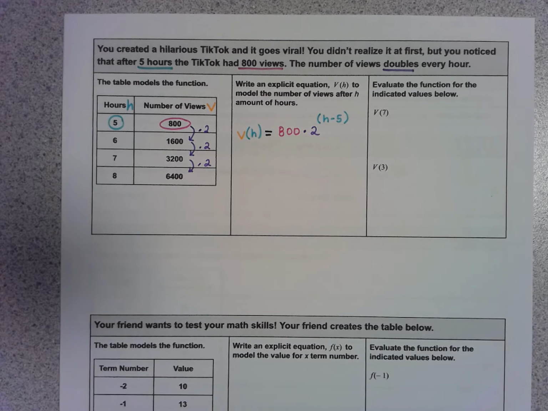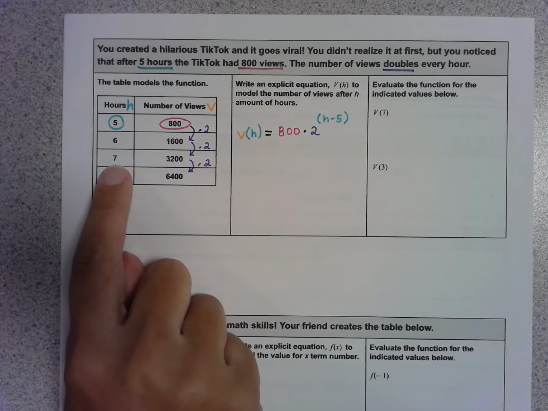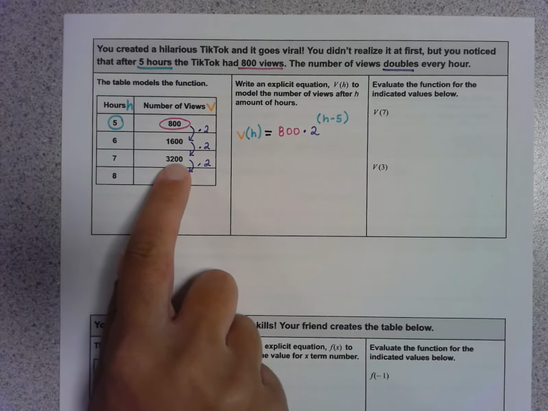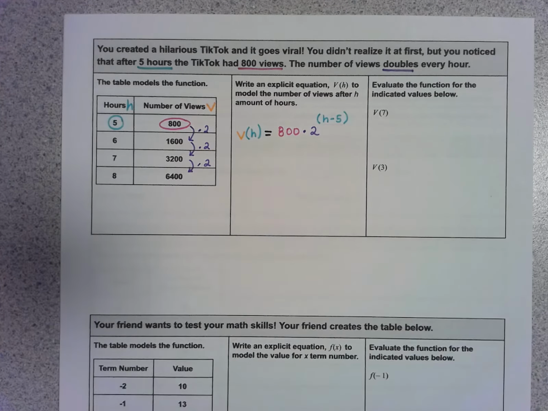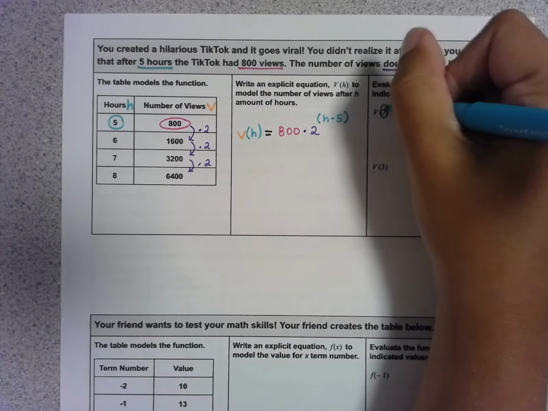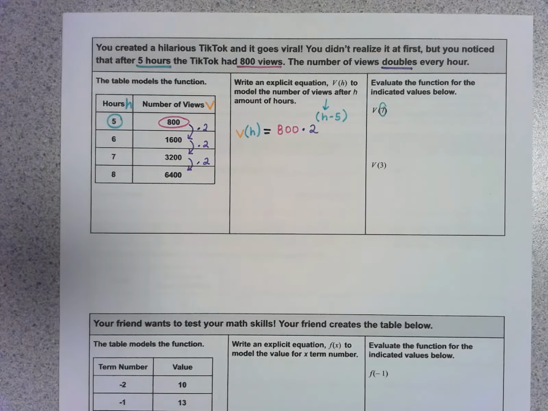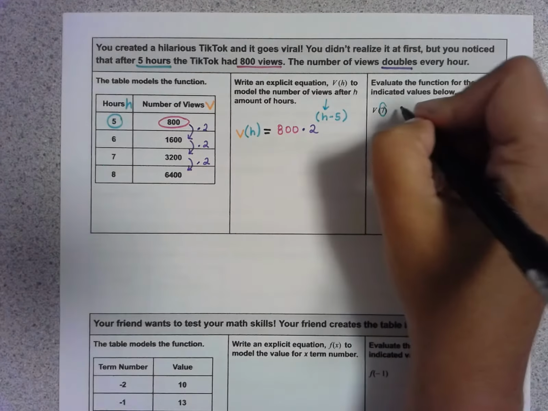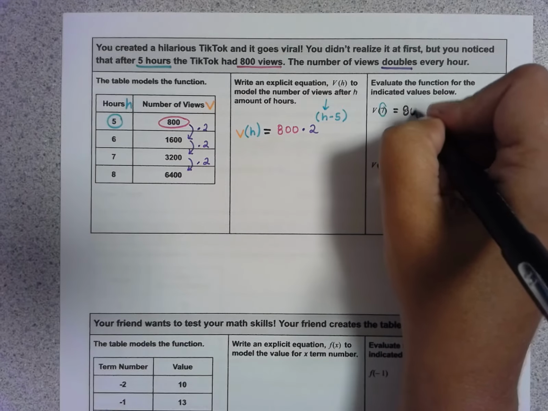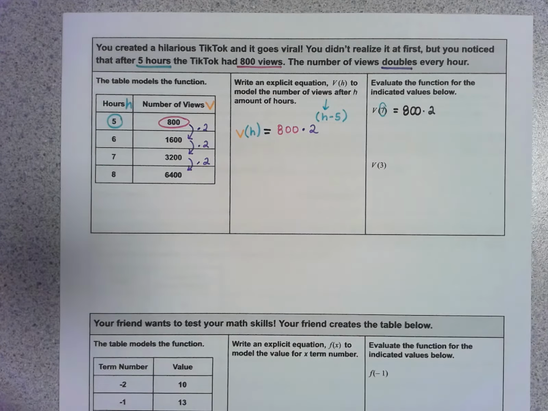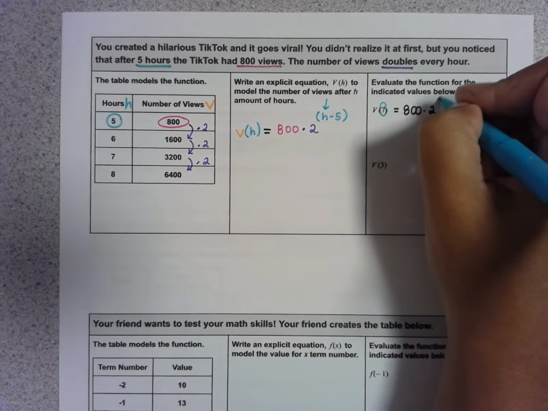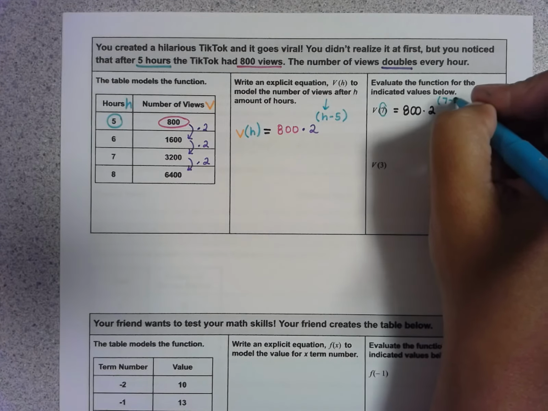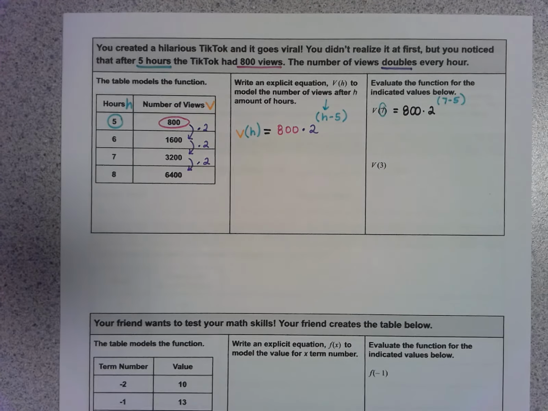Now we can check ourselves here. So what we could do is evaluate the function for a number that we know. For example, we know that when there were 7 hours, we should have 3,200 views. So if we find v of 7, that means take the number 7 and plug it in. So I would have 800 times 2 to the power of 7 minus 5. Now, 7 minus 5 is really 2.